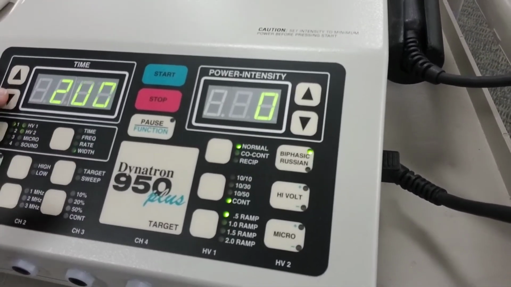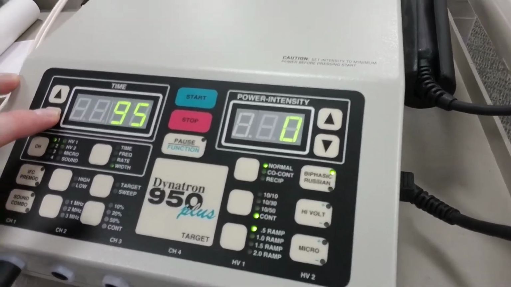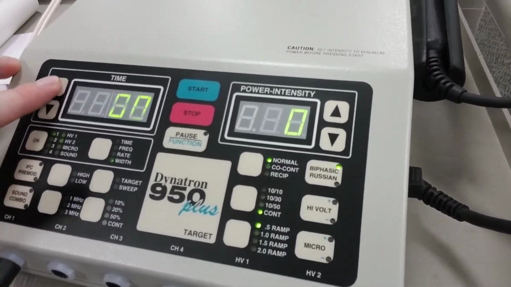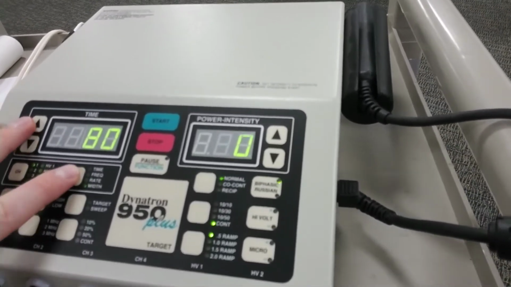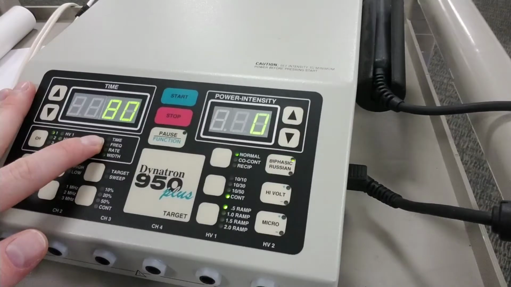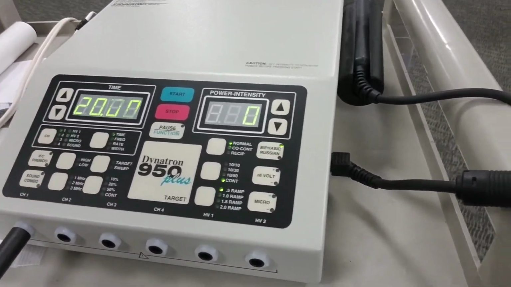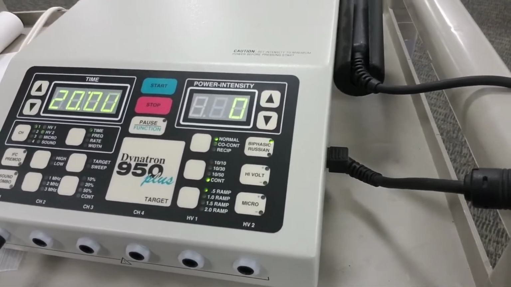And then pulse width, or pulse duration, we want also 80. You can do about 50 to 100, but we definitely want to keep it below 200 because we do not want any muscle contraction. So 20 minutes, 80 pulses per second, 80 microseconds pulse width. And then we'll turn up the intensity after we apply the pads onto the patient.